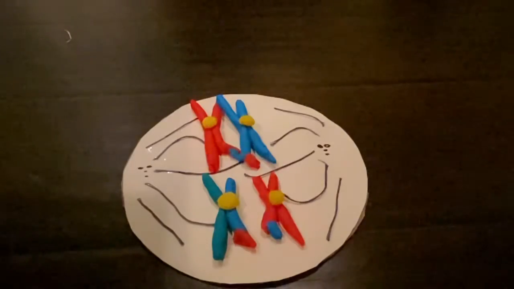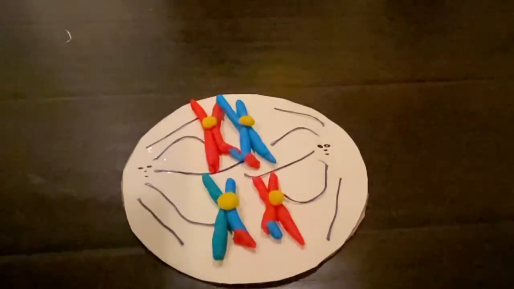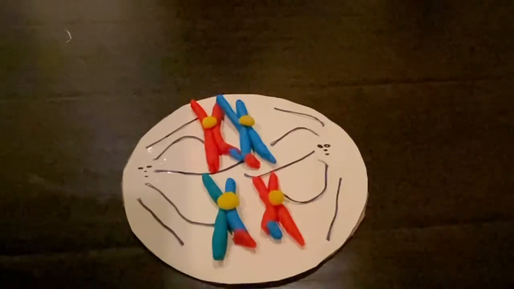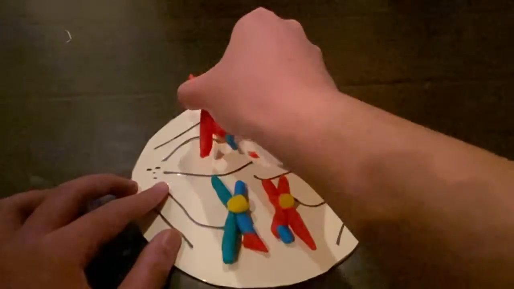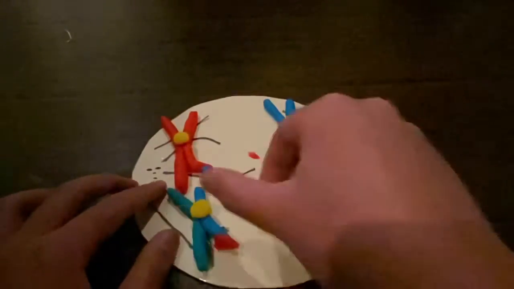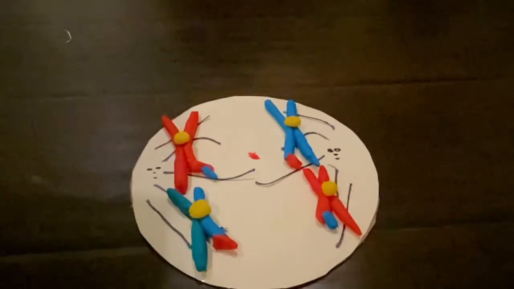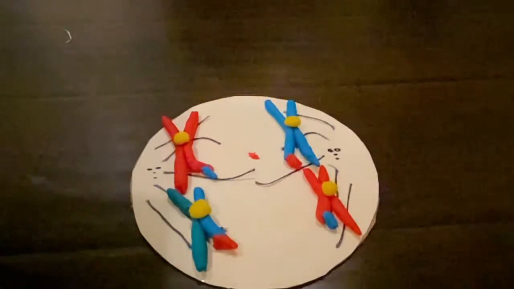Following metaphase 1 is anaphase 1. During anaphase 1, the homologous chromosomes are separated, being pulled towards opposite ends of the cell. However, the sister chromatids remain attached to each other, which makes it necessary for another round of division through meiosis.